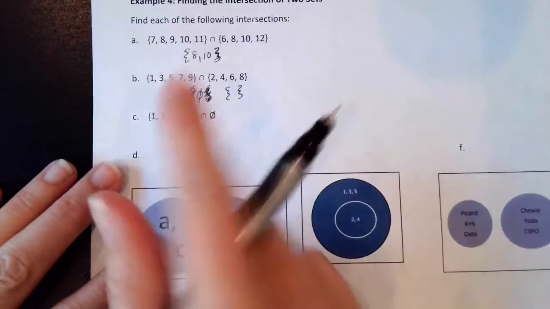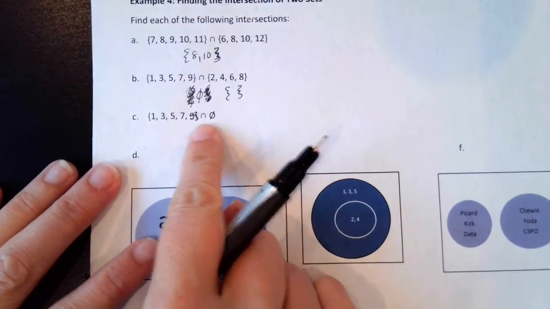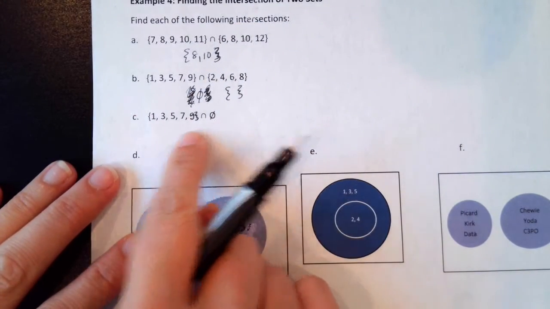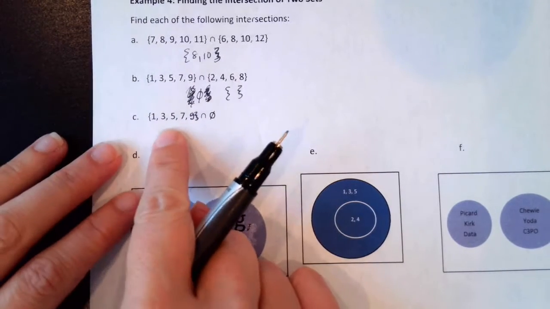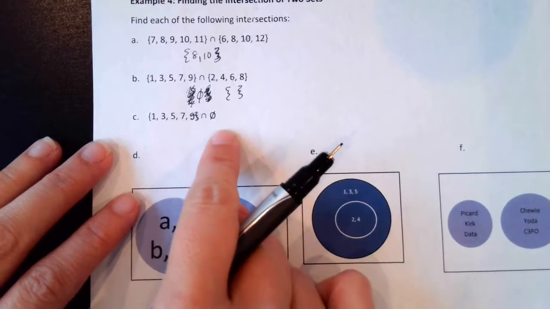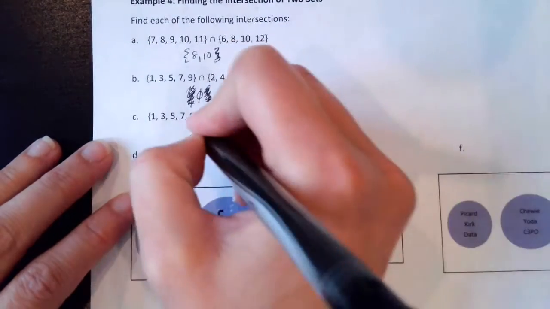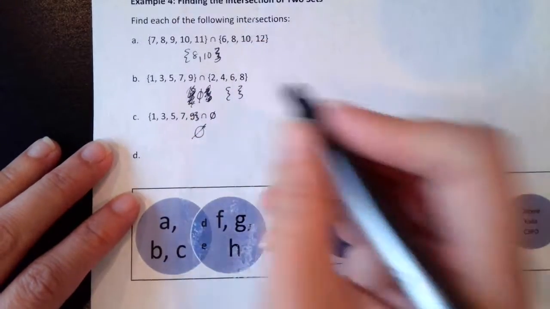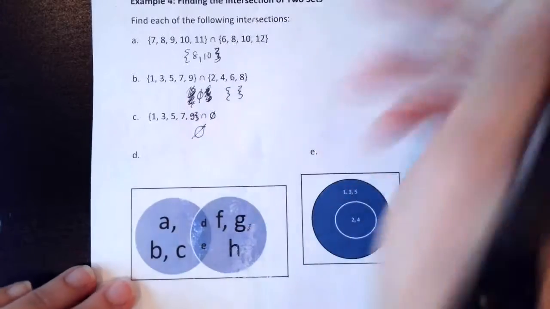And then this one, I have 1, 3, 5, 7, and 9. And then I want to intersect with the empty set. So if I have the numbers 1, 3, 5, 7, 9 sitting in a bowl over here, and then I don't have any numbers sitting in a bowl over here, what would they have in common? These guys also don't have anything in common. This is also the empty set. I can't have an intersection with the empty set because there's nothing in the empty set to have in common.